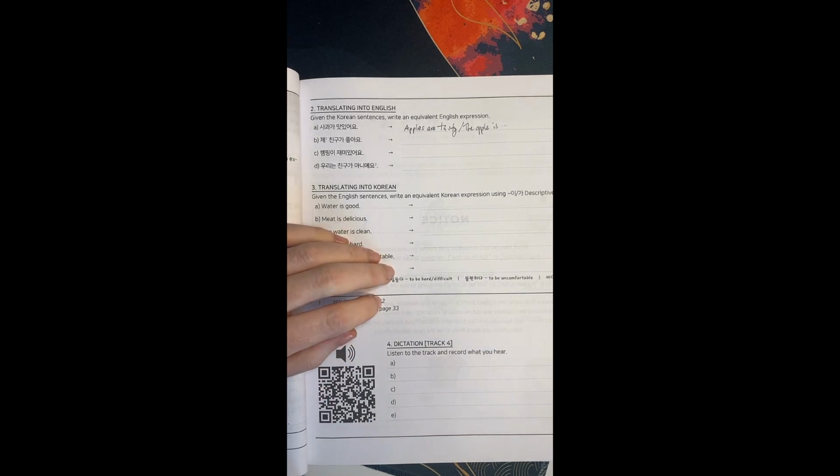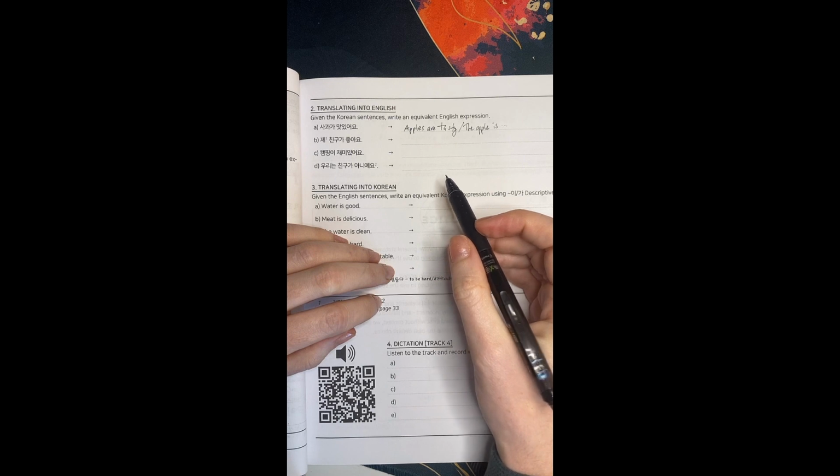Which book would you recommend for a beginner? I recommend this book for beginners. We're a little bit further into it. We're not right at the beginning. But yeah, this is a good book for beginners.